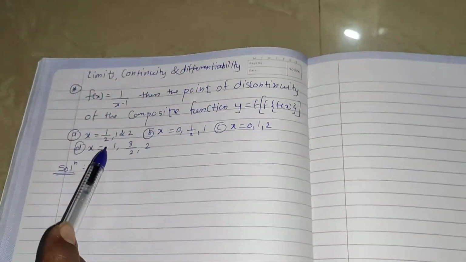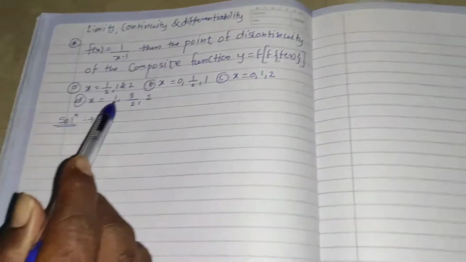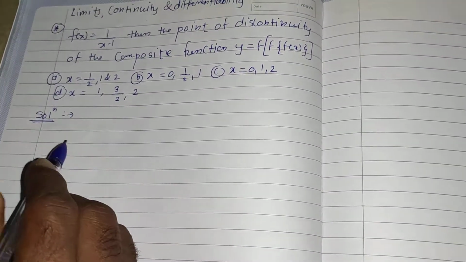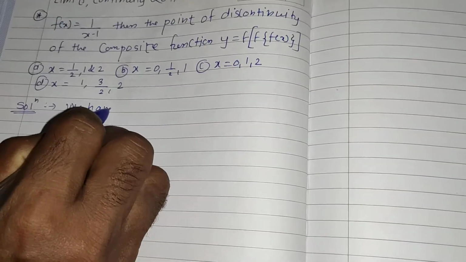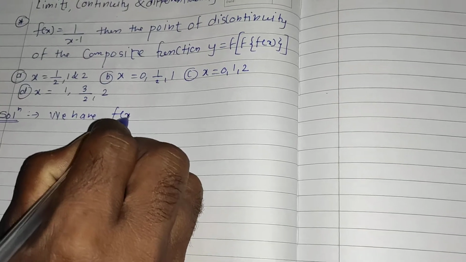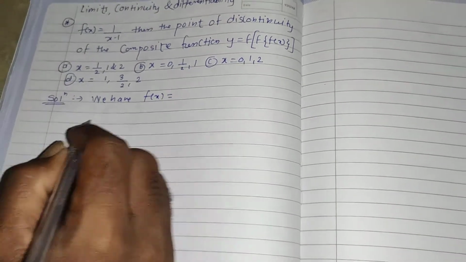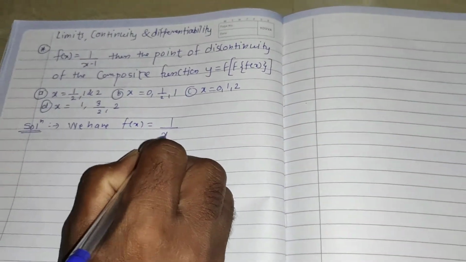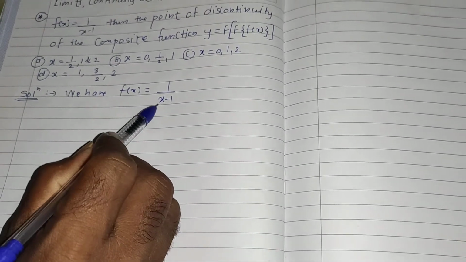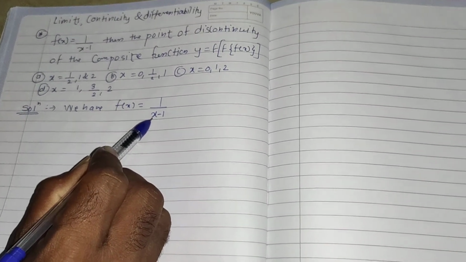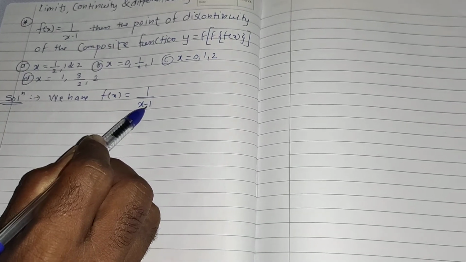For these points our equation is discontinuous. Now we know that our original f of x is equal to 1 upon x minus 1. We can see if we replace x by 1, we will get 1 minus 1, which is 0.